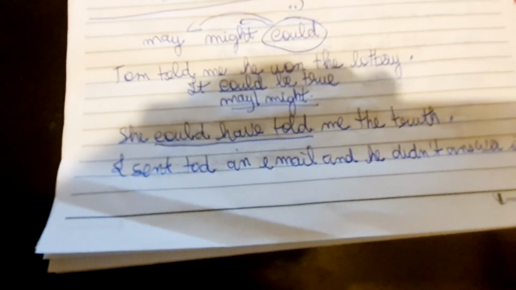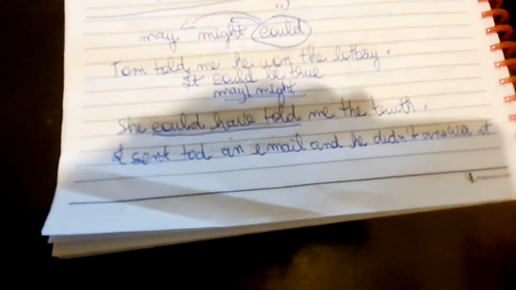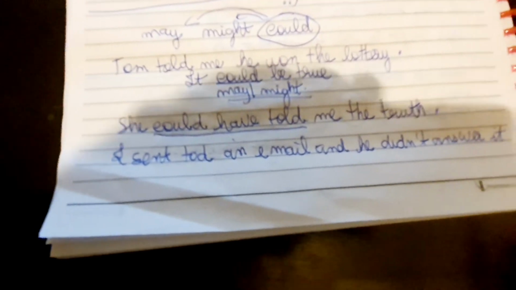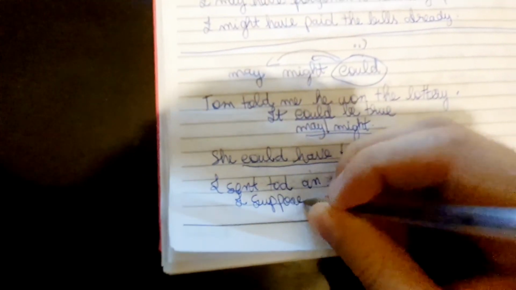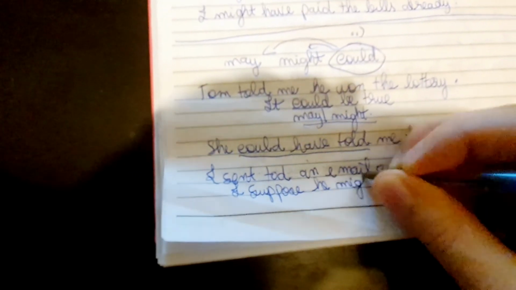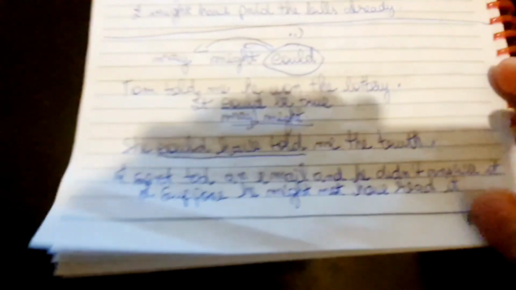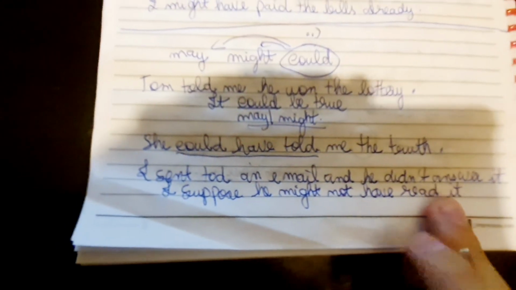Maybe he didn't read the email. Maybe he read it and just thought that he would answer it afterwards and then he forgot to do so. Or maybe he just didn't want to answer. Right? There are many possibilities. I suppose he might not have read it. It's a possibility, right? Maybe he didn't read the email. He might not have read it.